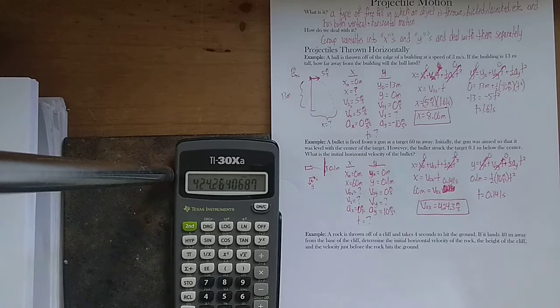So, even if the problem looks a little strange, you can still just use kinematics principles and projectile motion to figure out how fast it must have been going. It wasn't a big deal that we couldn't find it using just one equation. Sometimes you have to use 2 or even 3 in cases like this. Alright, this next one we're going to find a whole bunch of stuff.